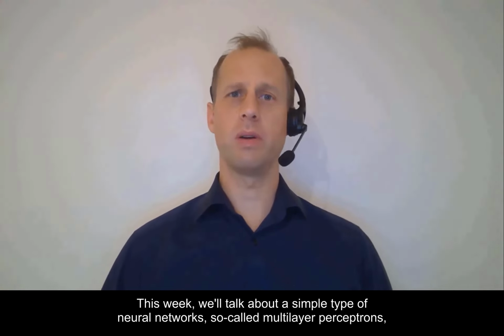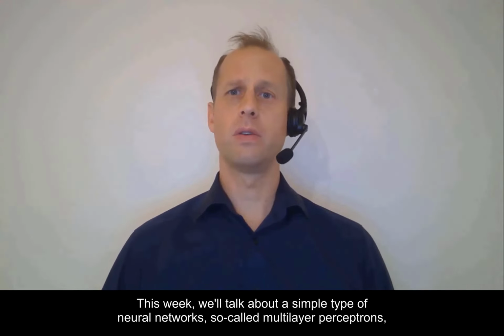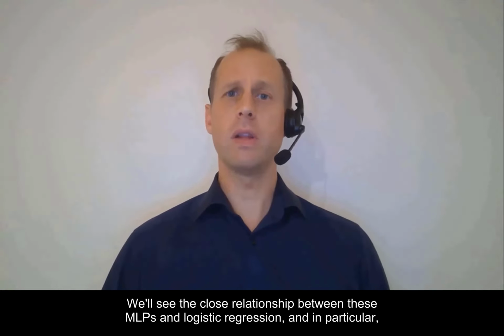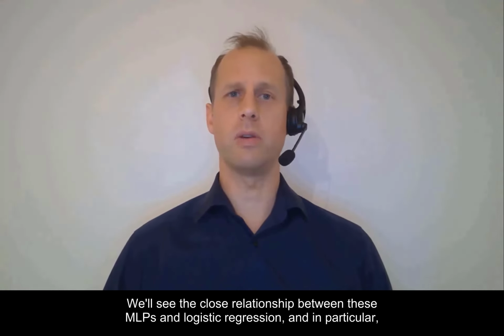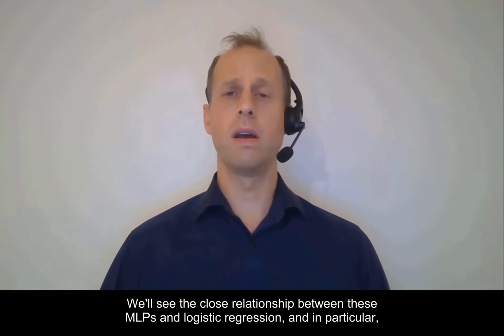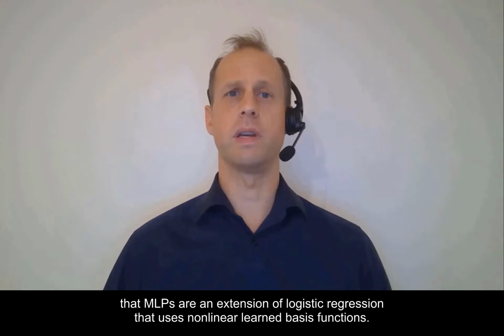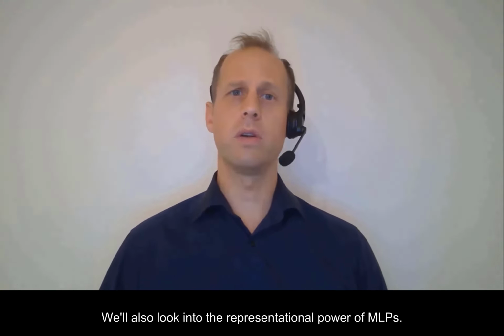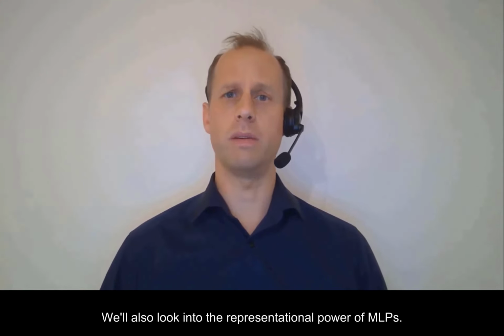This week we'll talk about a simple type of neural networks, so-called multi-layer perceptrons, or in short, MLPs. We'll see the close relationship between these MLPs and logistic regression, and in particular that MLPs are an extension of logistic regression that uses nonlinear learned basis functions. We'll also look into the representational power of MLPs.